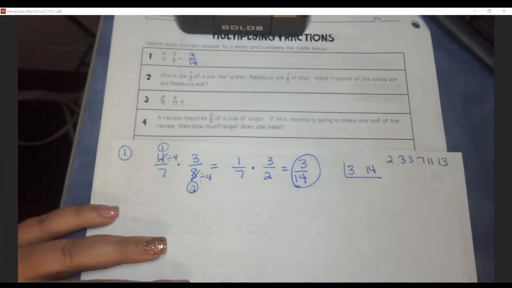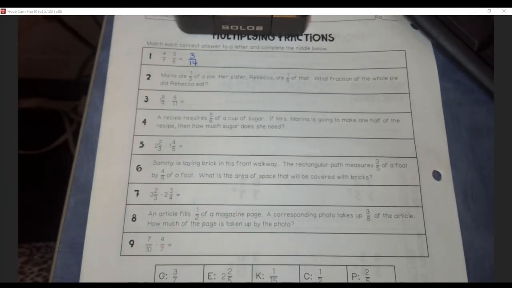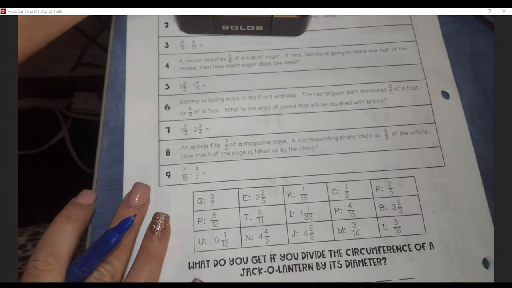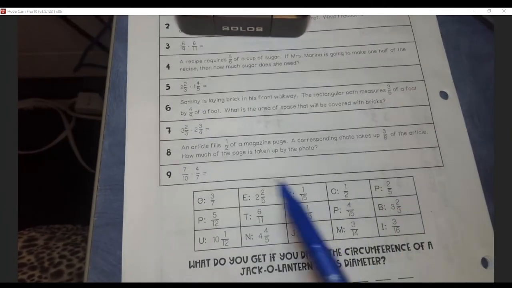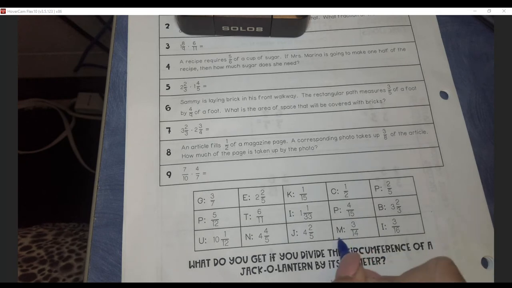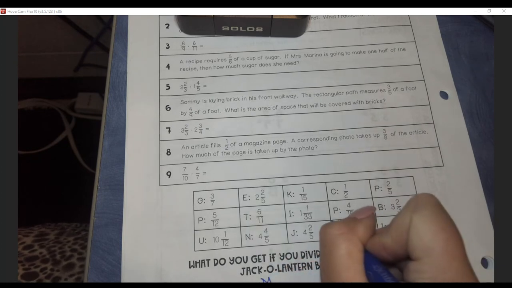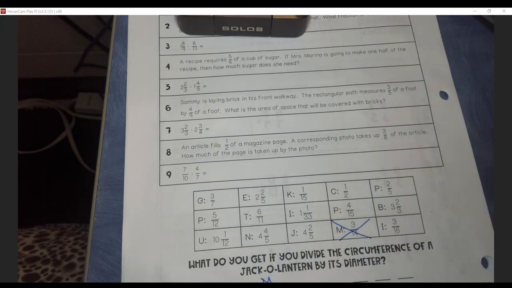So I'm going to write my answer there. And then if I look down here, okay, I try to find 3/14. And so right here. So that was problem 1. So wherever there's a 1, I'm going to write an M. And I'm going to cross that out because we're done there.